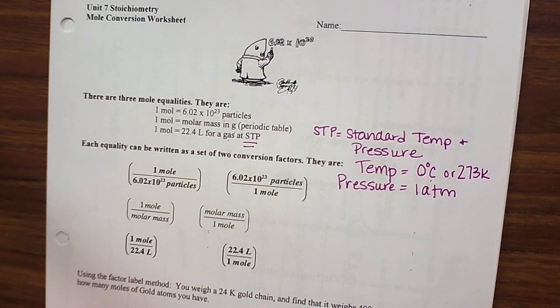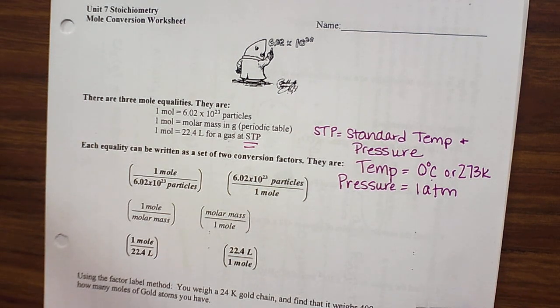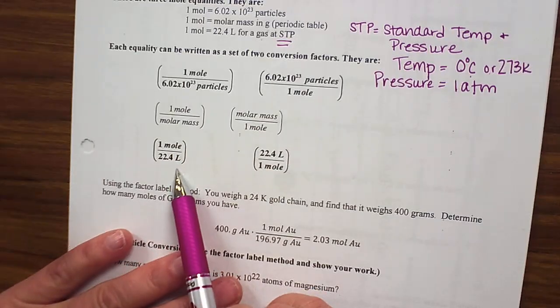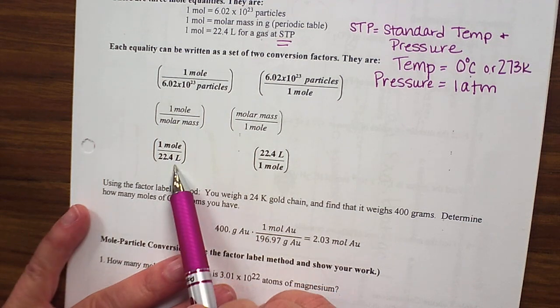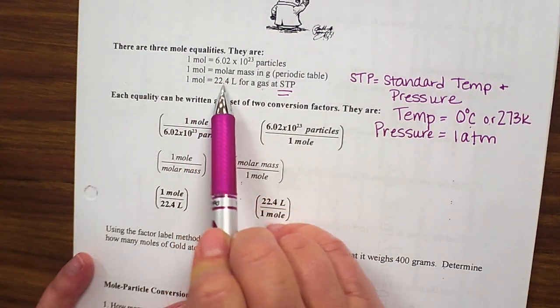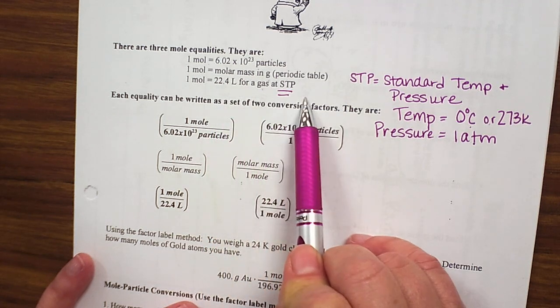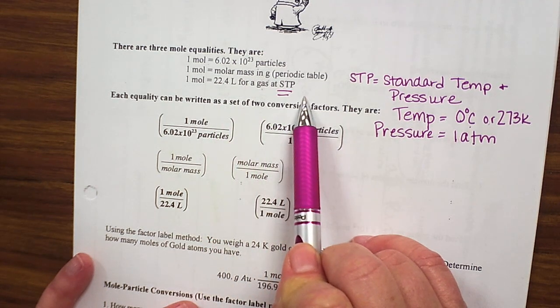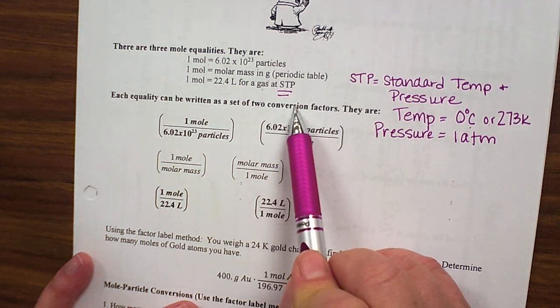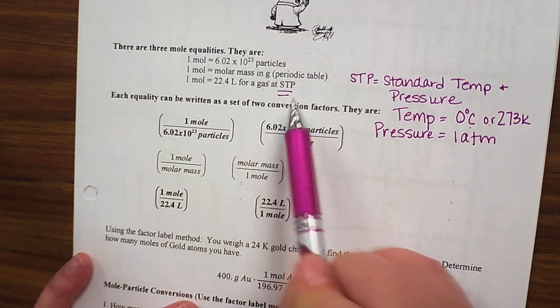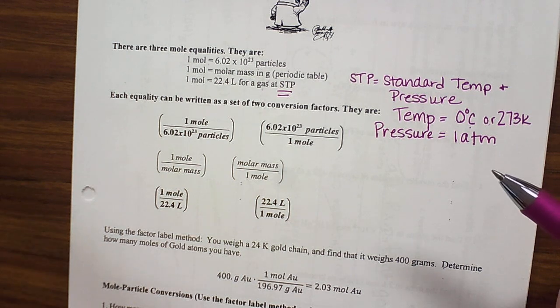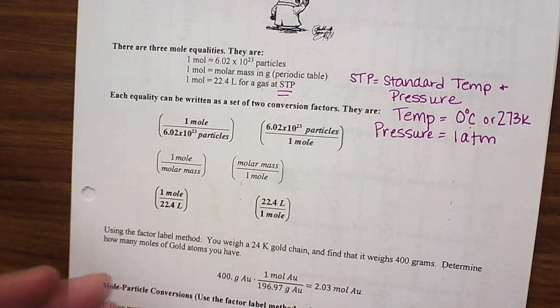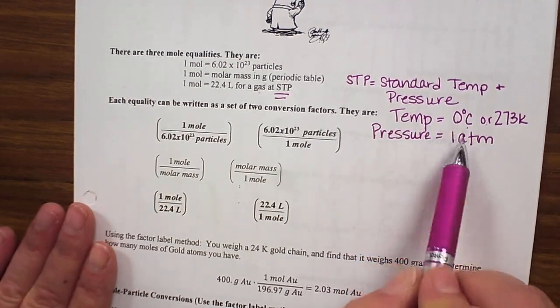All right? Now, all gases that we work with, they're called ideal gases, will equal that, 22.4 liters. And so therefore, we can set up a conversion that 1 mole is equal to 22.4 liters at STP. All right? So we have a conversion now between volume and moles. And that comes in handy because now you know how many particles there are and everything else, as long as it's at this temperature and pressure.